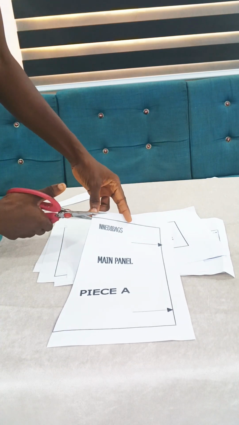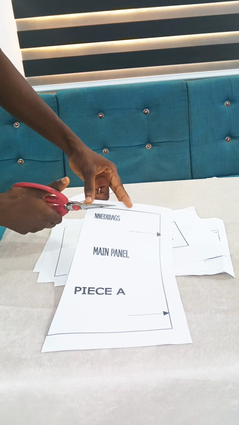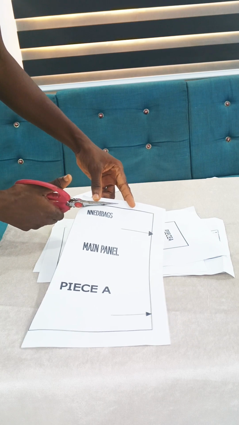So when you get your pattern, after printing it out, you make sure you cut through the middle of these lines. So we're just going to do that.